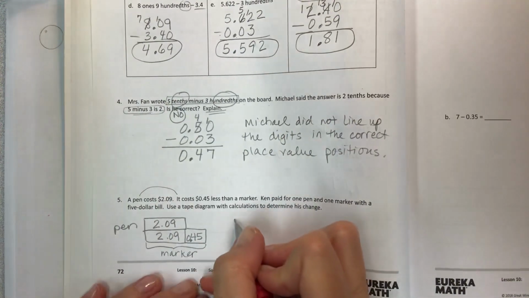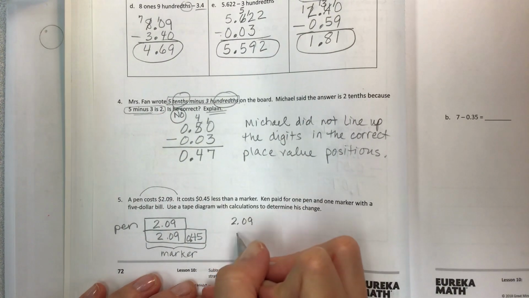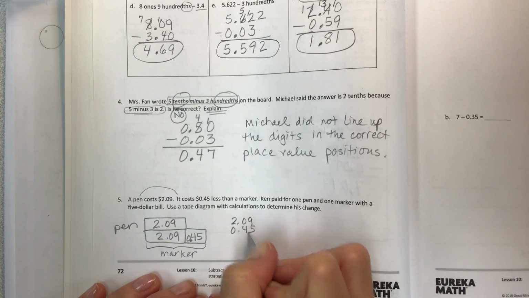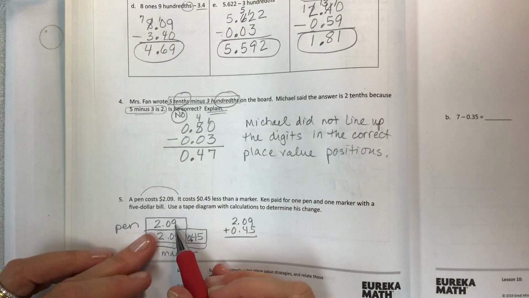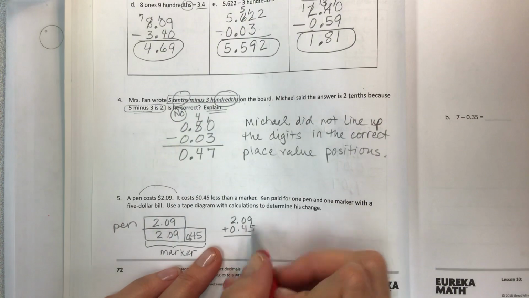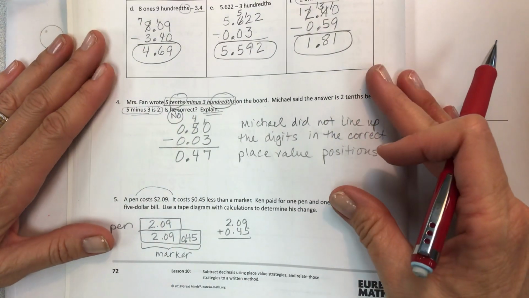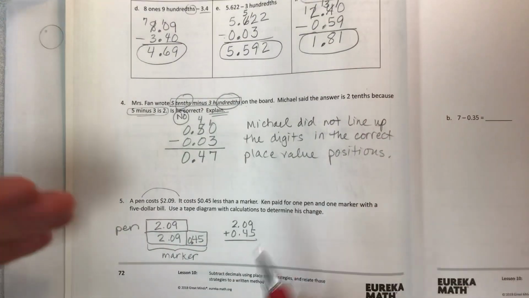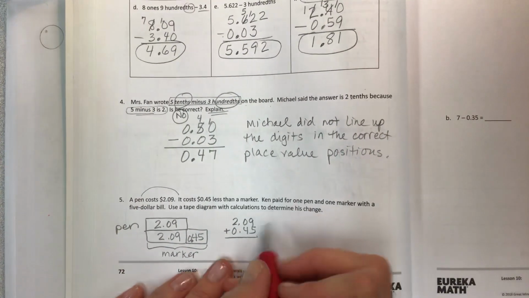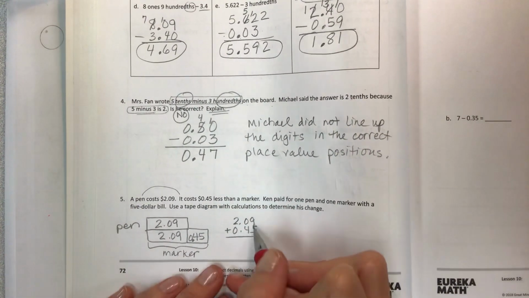So the marker, we need to find out the cost by combining the 209 and the 45. So let's add these. Now, even though sometimes we'll be focused on a specific skill like subtraction, that does not mean that they're not going to ask you to do other operations. So we have to think.